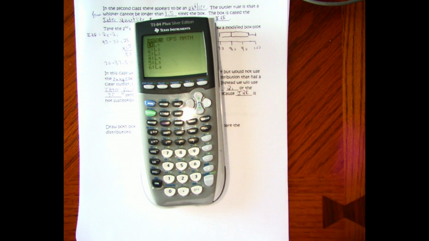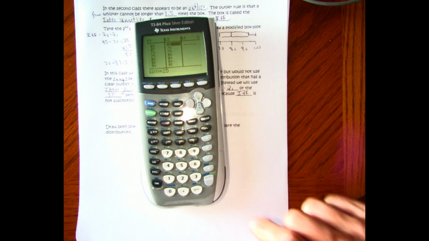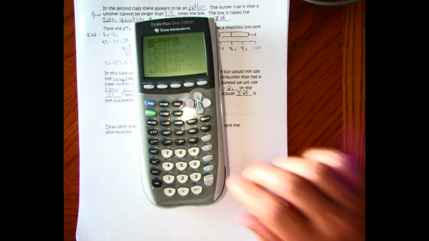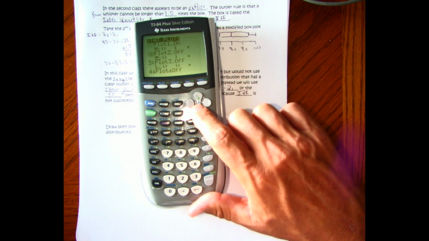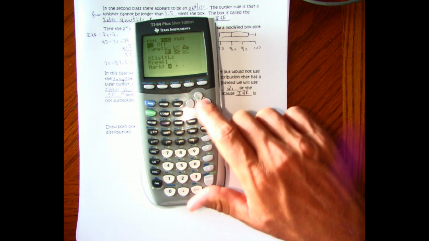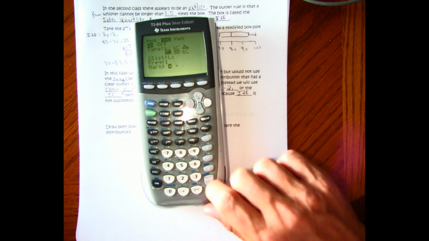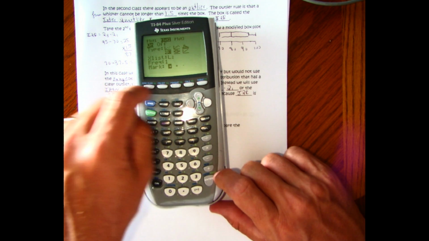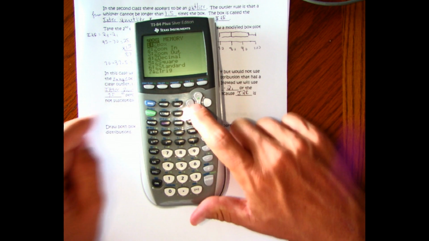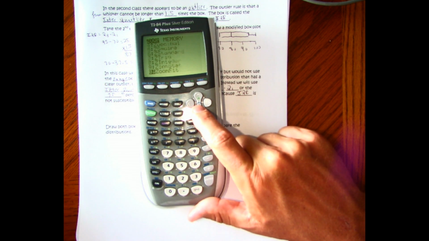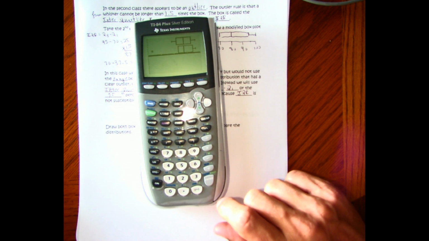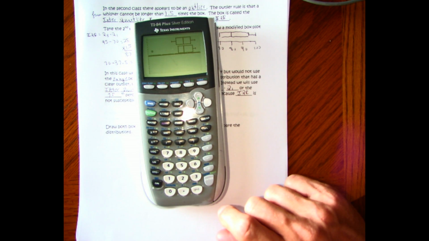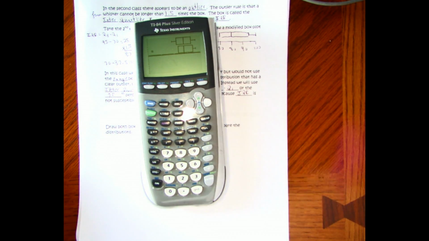Okay, and that would be for our, if I go to stat edit, that was for my first list, which was this list right here. Okay, so I turn plot 1 on for list 1, and then I'm going to go to plot 2 and turn it on, make sure it's on modified box plot, and do that for list 2. And if I do stat, zoom stat, it shows both boxes on the same scale.